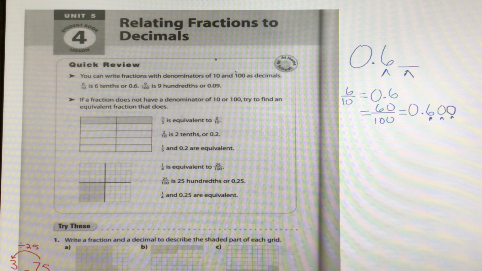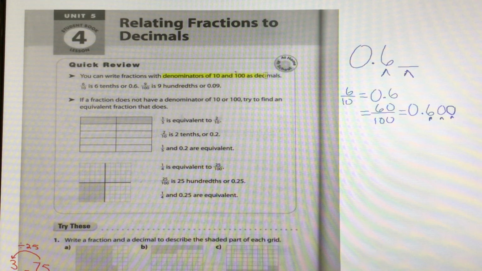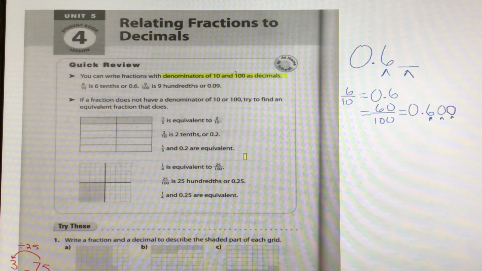Lesson 4 in Unit 5 talks about relating fractions to decimals. This isn't going to be hard, but you have to write down your steps. If you get stuck and you write nothing down, you're not going to get it. Write everything down you know, and it's going to get easier and easier. So it says right here, you can write fractions with denominators of 10 and 100 as decimals. So if you can get the denominators to be tens or hundreds, they go straight into decimals.